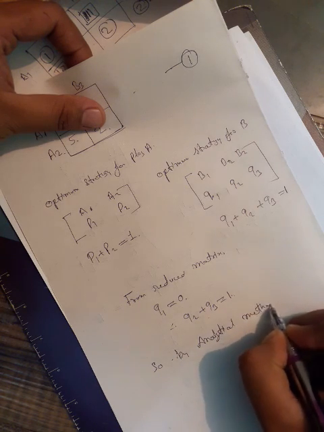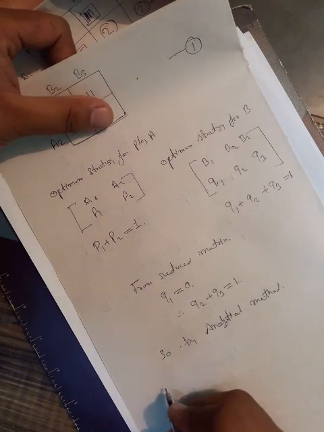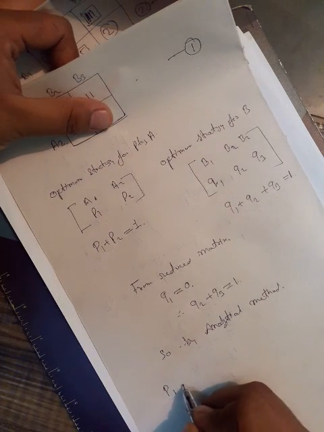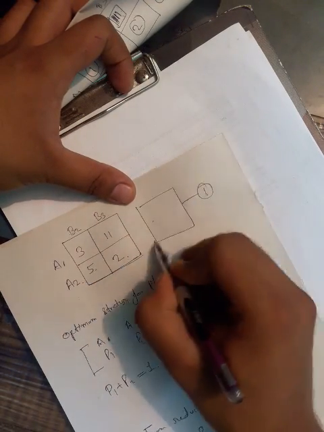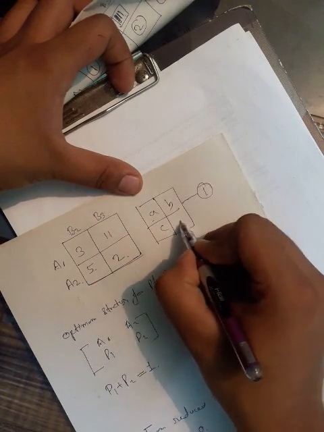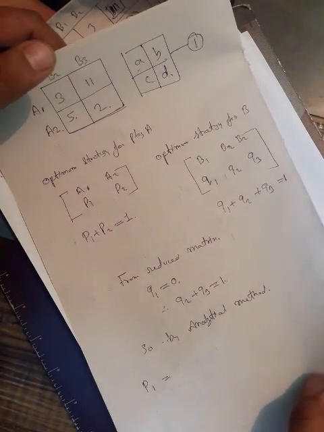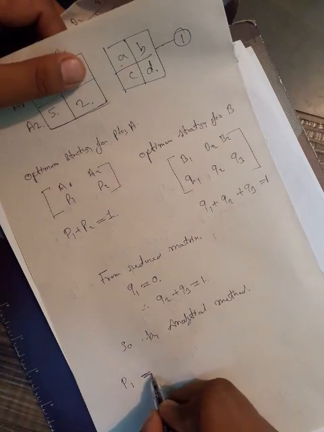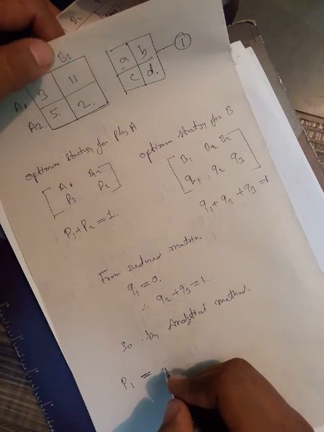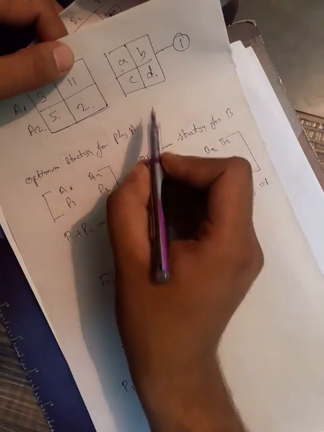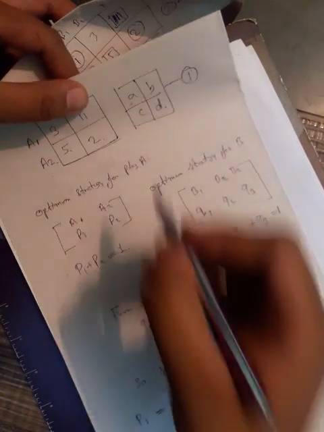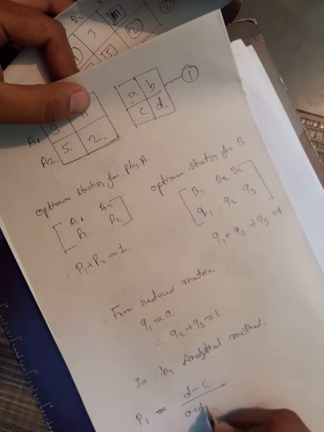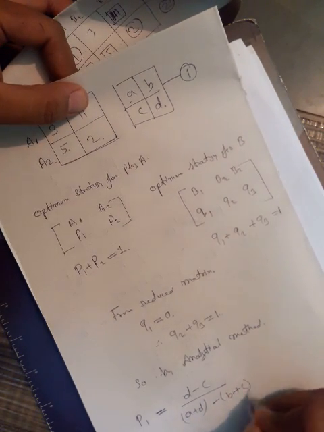Before doing this, write in this format: A, B, C and D. You know that P1 is given by D minus C divided by A plus D minus B plus C.